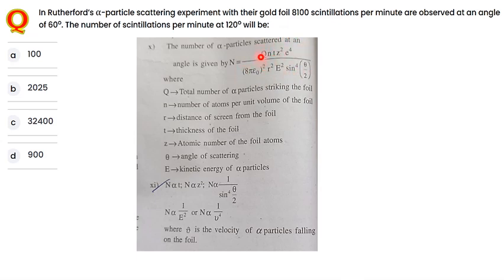Here Q is about alpha particles which are striking, that will produce 8,100 scintillations. N is the number of atoms per unit volume, r is the distance of the screen from the foil, T is the thickness, Z is the atomic number, and what they have given here is the angle of scattering, and even the kinetic energy of the particle.